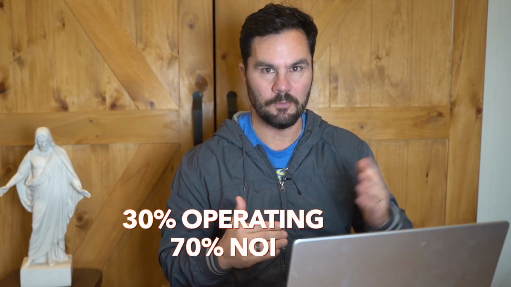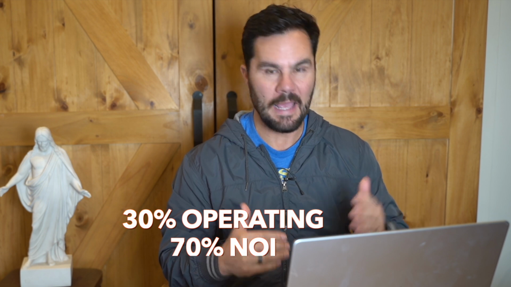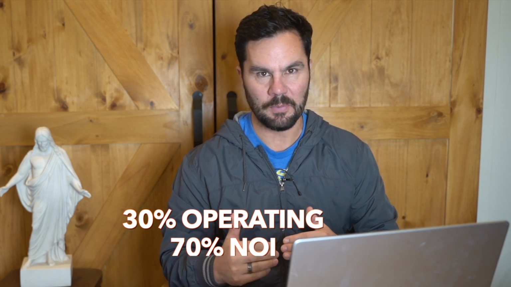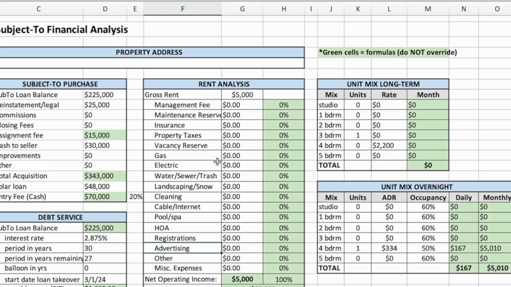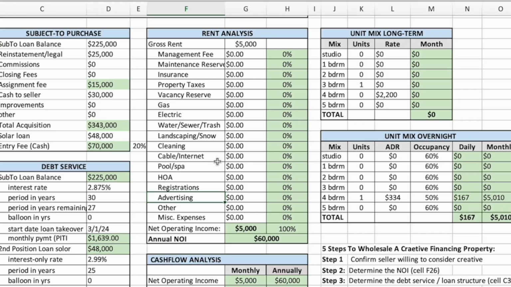For right now, I'm going to leave that blank, but typically a good rule of thumb is that your operating expenses are going to be about 30% of gross revenue. So your net operating income should be about 70%, right? So if you take 30% to cover all the operating expenses, then that leaves you with 70%. So just kind of a good rule of thumb with rental property. For now, though, I'm going to just leave it blank. We can come back to that if we'd like.